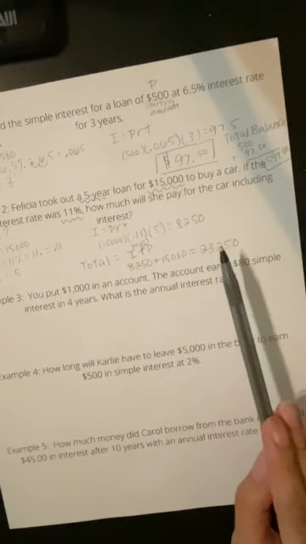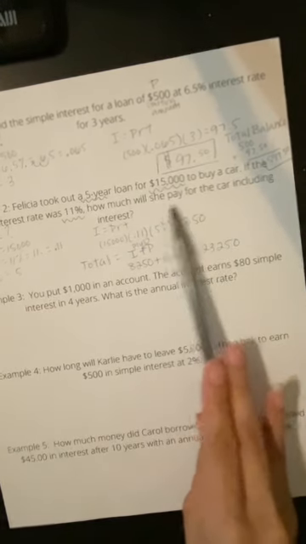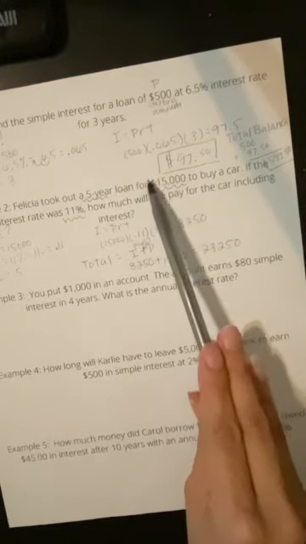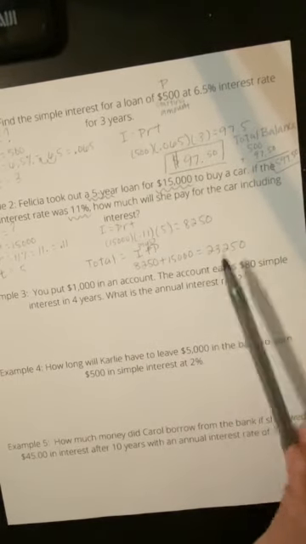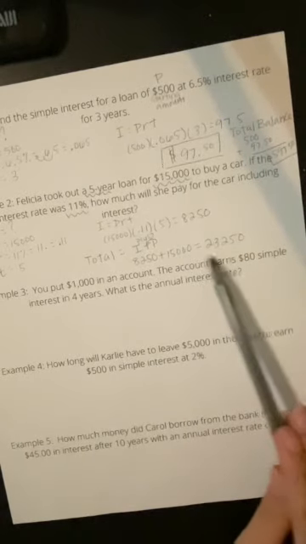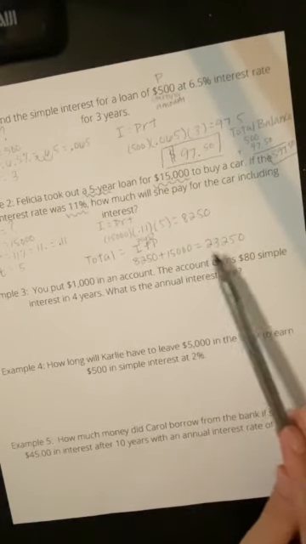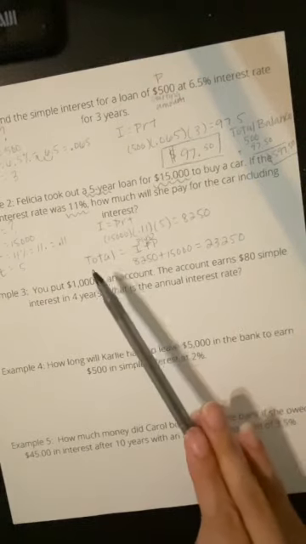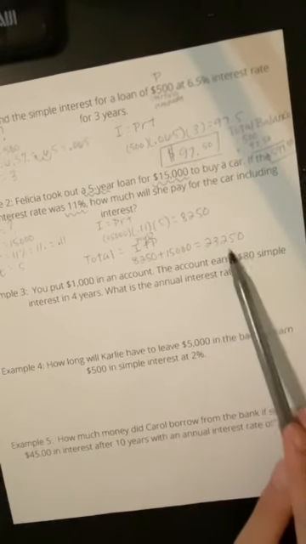Well, you don't have to. You can pay in cash and just pay what you have. But if you don't have that much money on you, you're going to have to take out a loan and then pay it back with interest. So this is how much she'll pay for her car in total, and it'll take her 5 years to pay this off.